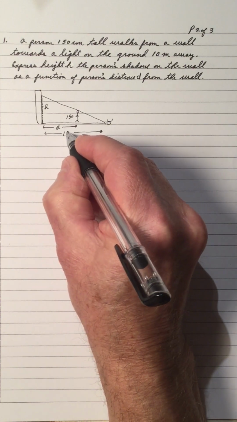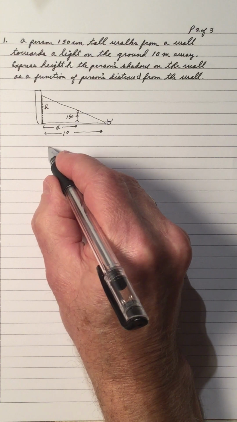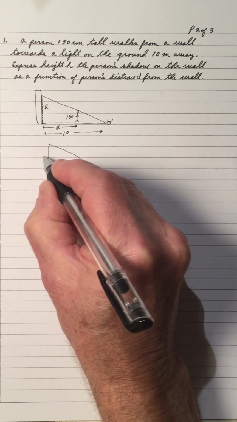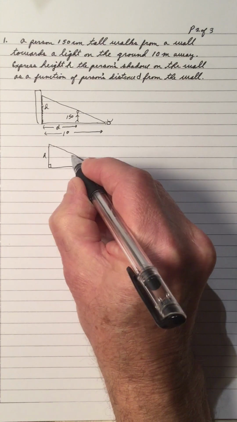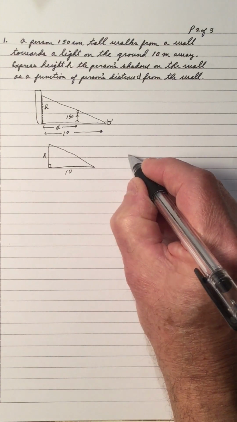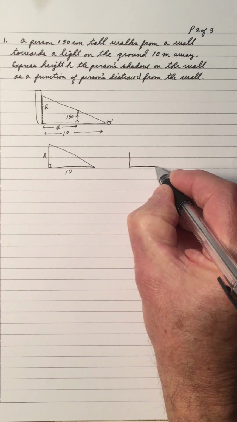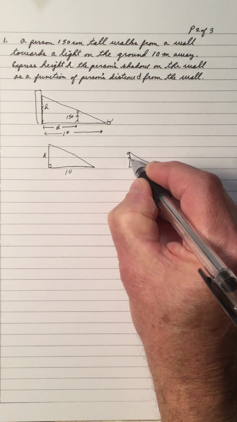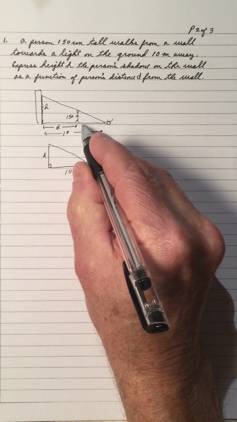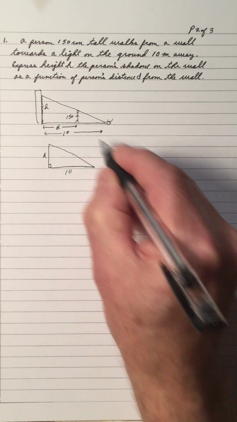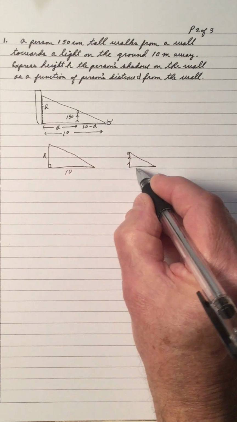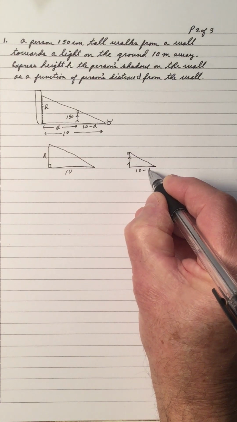So what we do, we have a pair of similar triangles. So one with the height of the person, which is the right triangle, and that's the shadow, and it's 10. And now we draw the one with the person. Just draw it like that. And so to get this distance here, this is the 10 minus d. So this is 10 minus d.